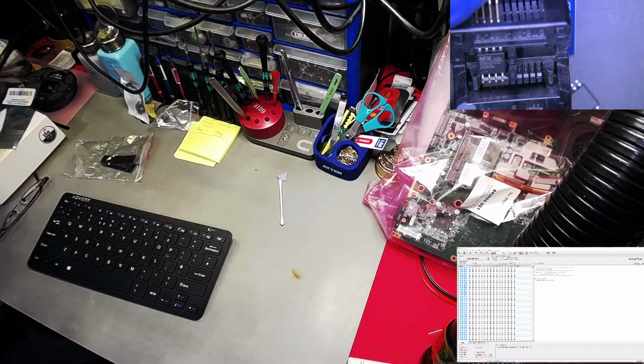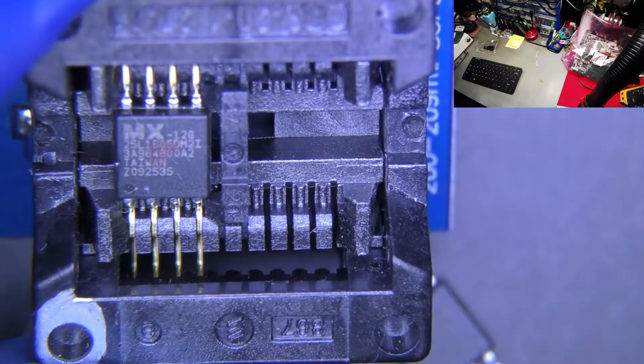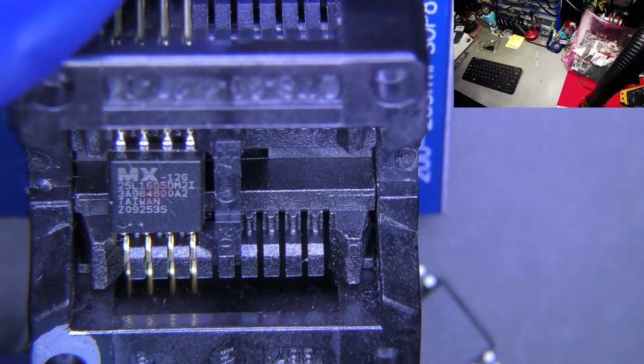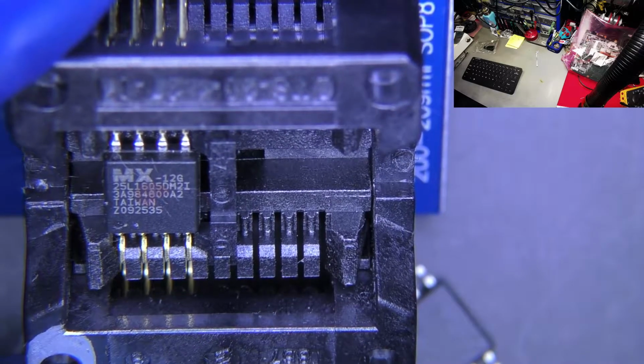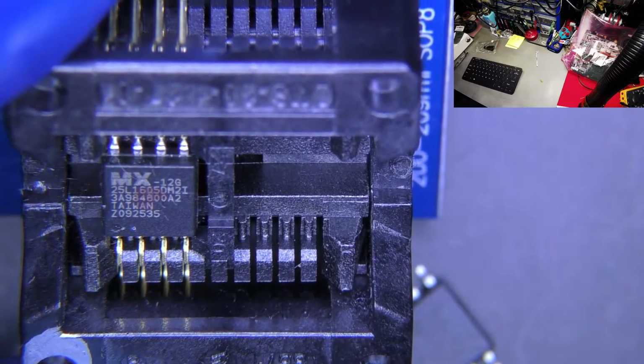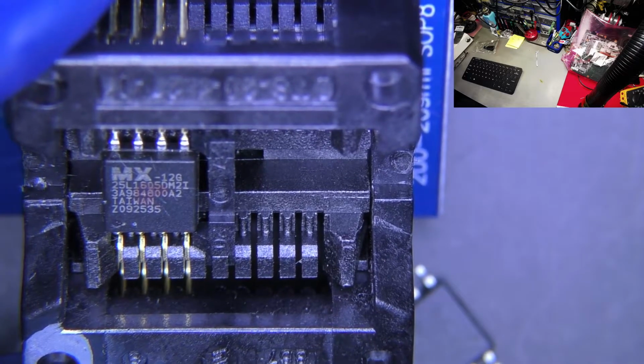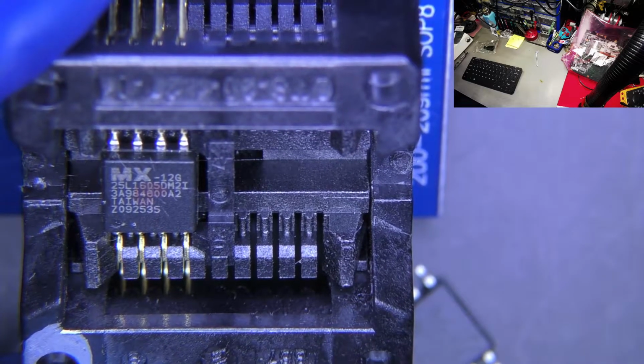Let's go up here. Top one. Okay, so that's the part number 251605. That matches the part number we have here. In fact, I'll just do another find IC.